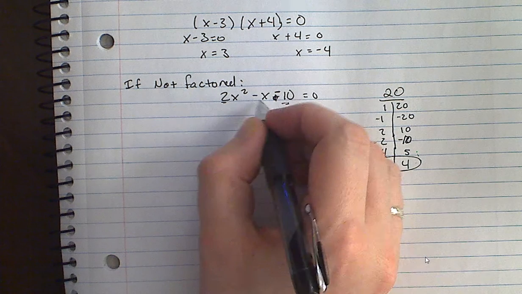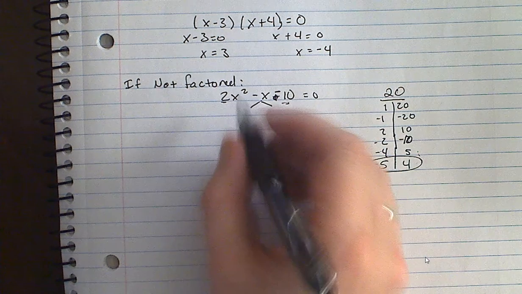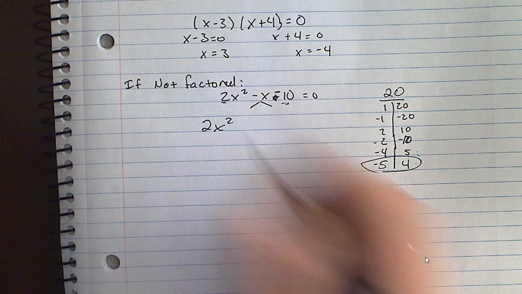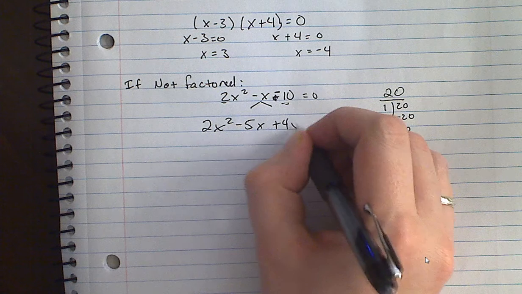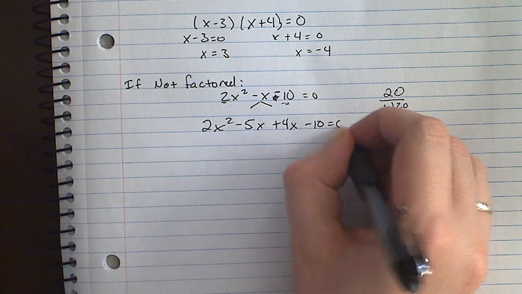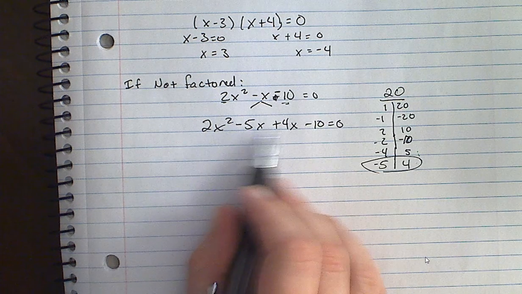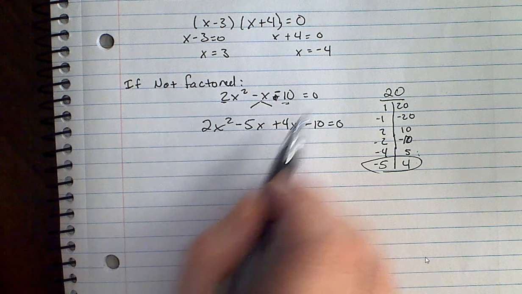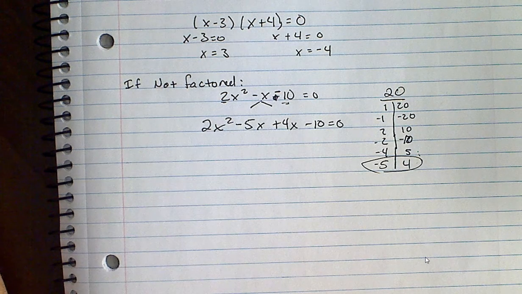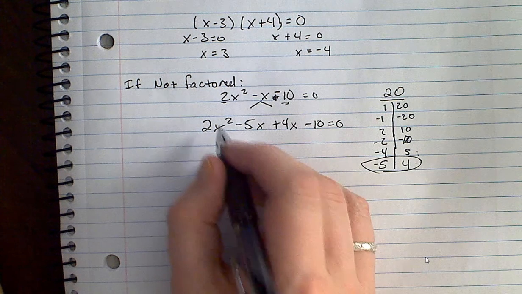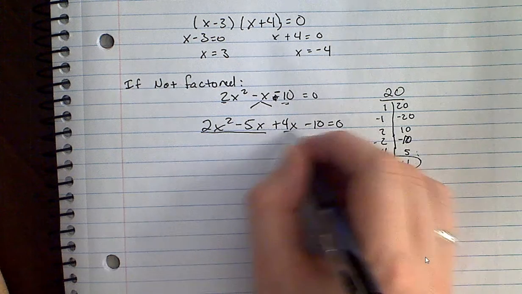So rather than it being minus x, it's going to be 2x squared minus 5x plus 4x minus 10 equal to 0. And if you were to add these two middle terms together, because they can add together, they'd add together to be negative 1. But we're splitting them to make it work better in the equation, to make it factor more easily. So 2x squared and 5x, and then 4x and 10.